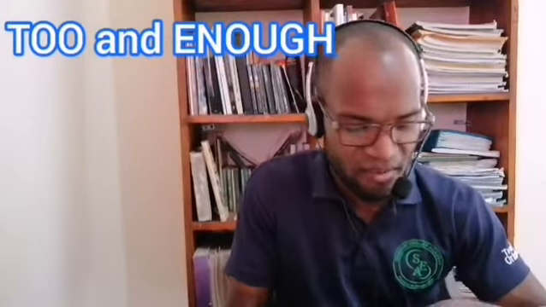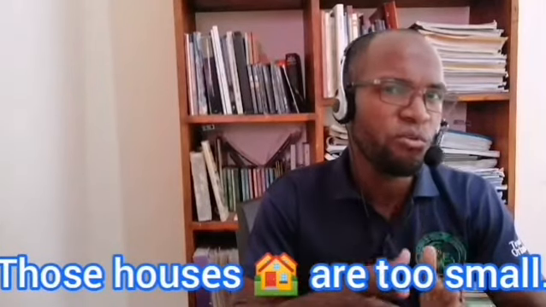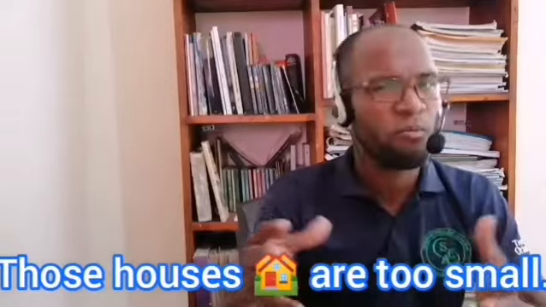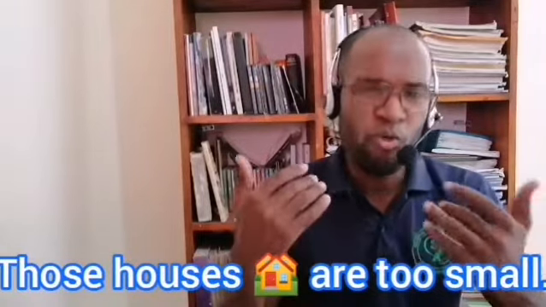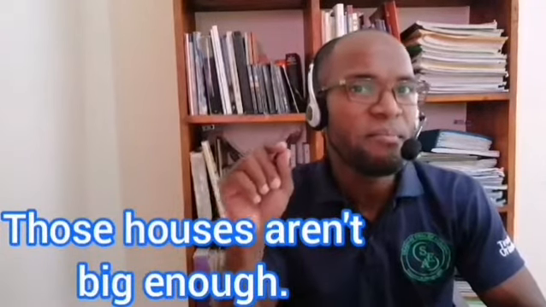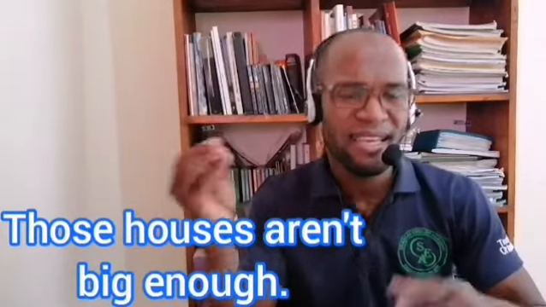Let's see these examples. Those houses are too small. Esas casas son demasiado pequeñas, o sea, no cumple con lo que estoy buscando. Or I can say, those houses aren't big enough. No son lo suficientemente grandes.